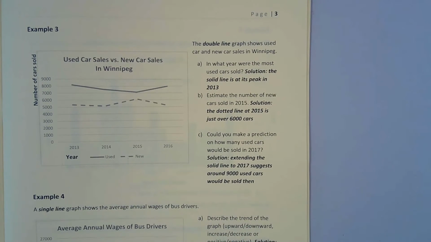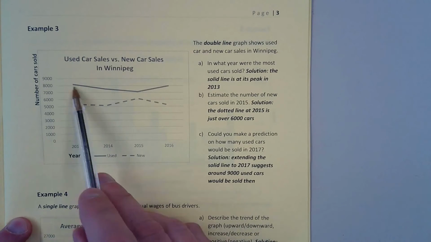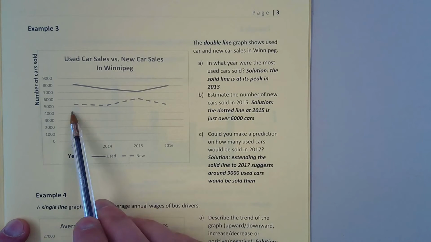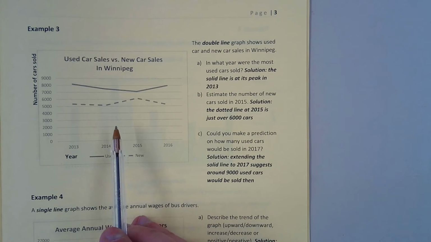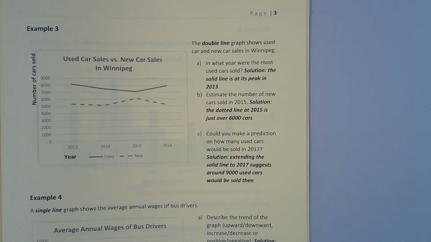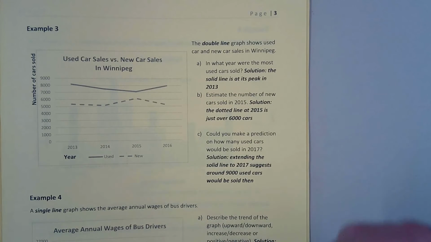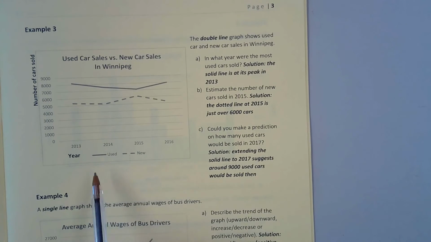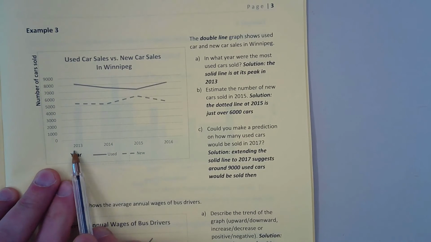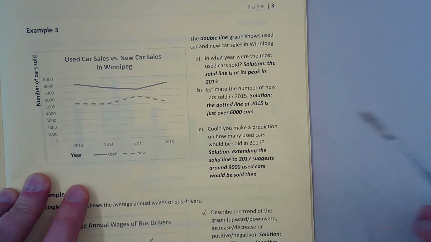Okay, example 3. Used car sales versus new cars in Winnipeg. So this is just a line graph again. Sometimes they'll have different lines. If you're looking at something in colors, quite often you have a bunch of lines that are all color coded. Like this line means this. Maybe the graph was types or brands of cars sold in Winnipeg, and the red line is Toyota, and the blue line is Chevrolet, etc. You could compare graphs that way, right? This one is just comparing the year to the number of cars sold. The number sold depends on the year.